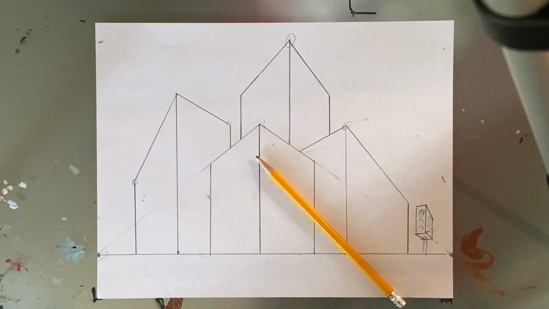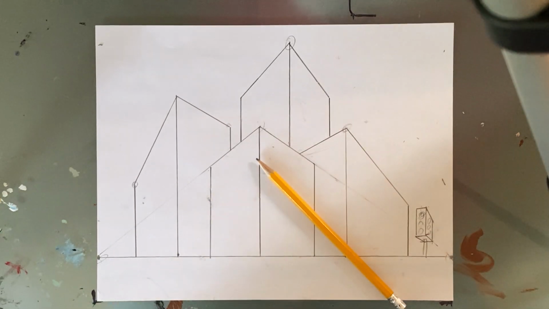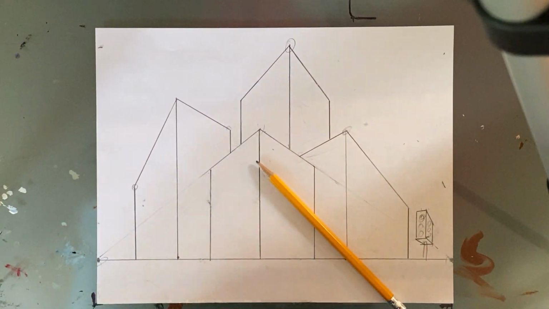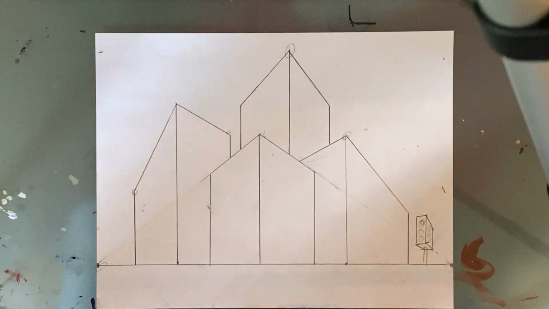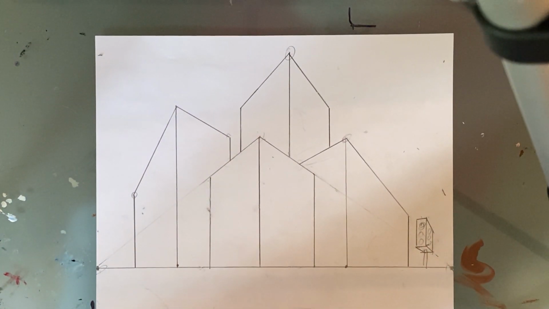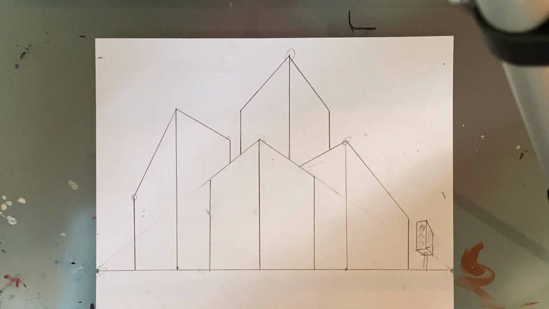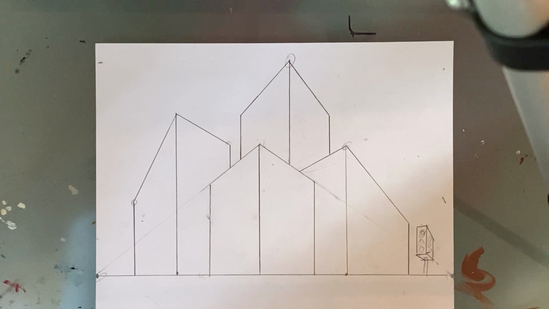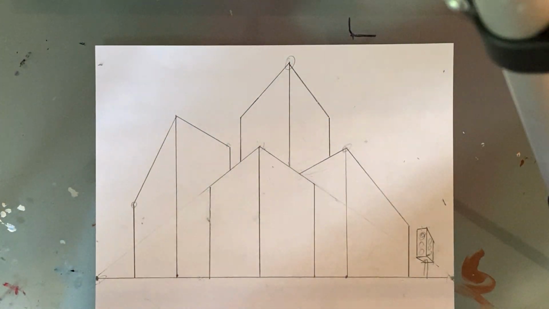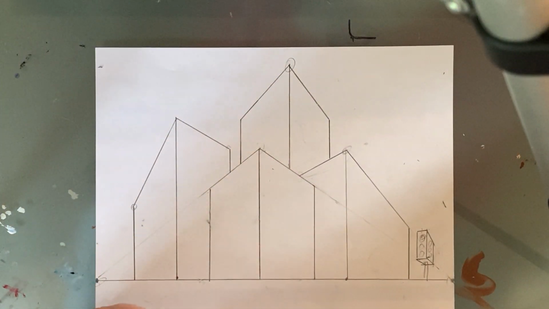All right, so we're back to our buildings drawing, and a couple things I want to show you. I want to show you how to draw doors, windows, signs, maybe a couple other little details, and then you can kind of finish the drawing off as you see fit, adding a lot more details, making them more of your own drawing. Let's start off with something simple.